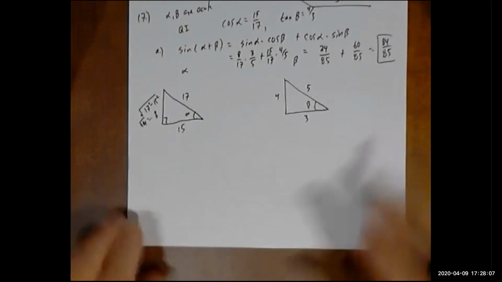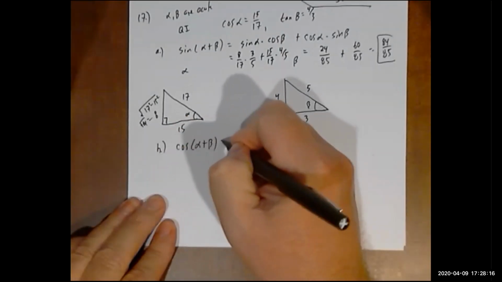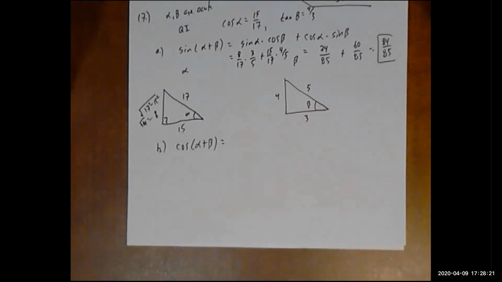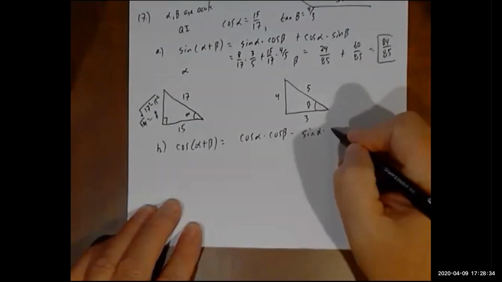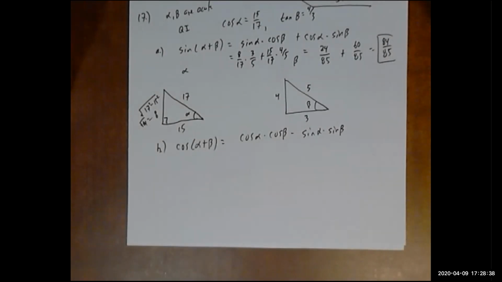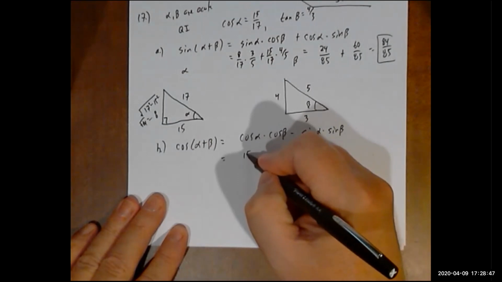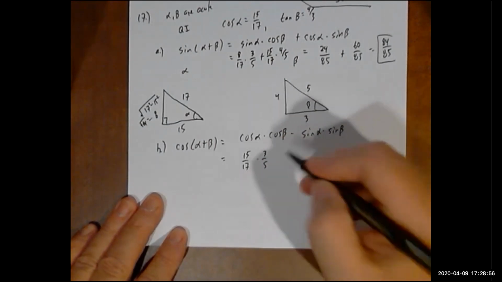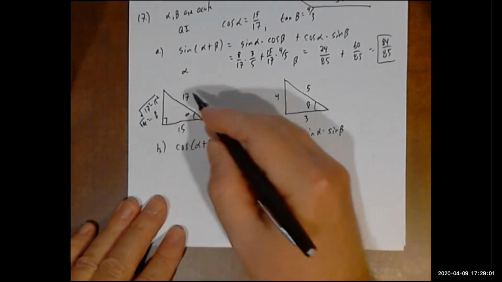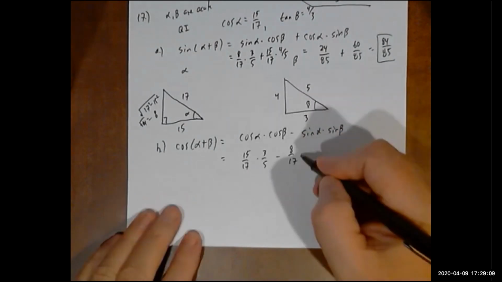So it's going to be similar, just a different formula, right? Once again, look at your formula sheet. Cosine, adding two angles, it's cosine, cosine minus sine, sine. So cosine alpha times cosine beta minus sine of alpha sine beta. Now I pretty much know all this stuff. I know cosine of alpha. Here's my alpha triangle. Cosine's 15 over 17. Cosine of beta, here's my beta triangle. Cosine, SOH-CAH, 3 over 5. Minus sine of alpha, opposite over hypotenuse, times the sine of beta, opposite over hypotenuse, 4/5.